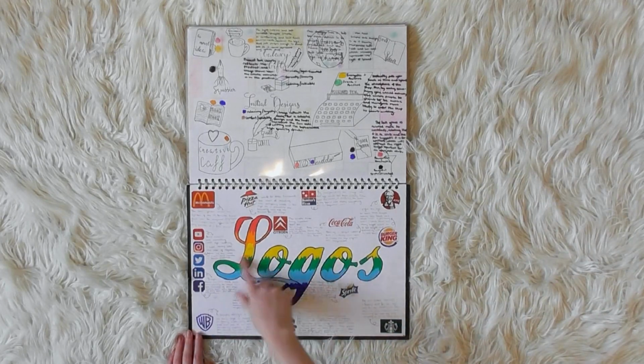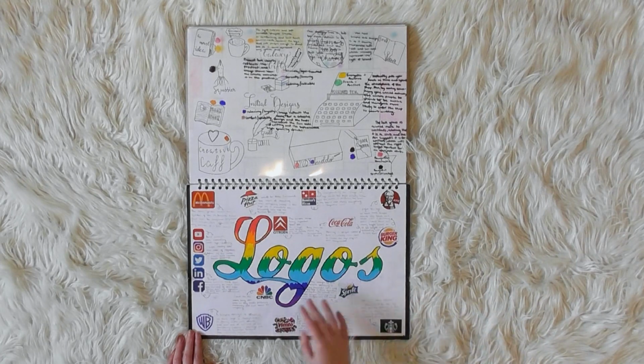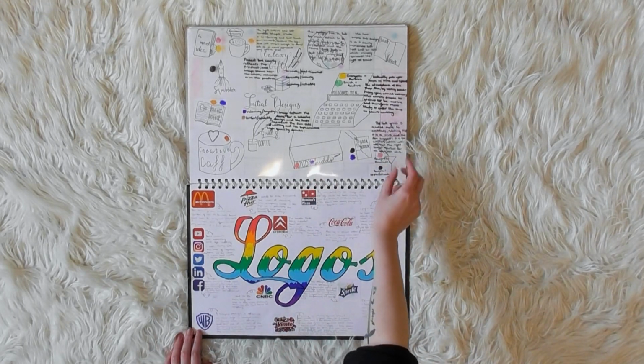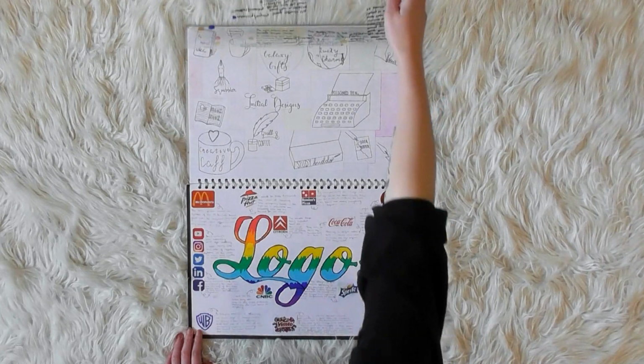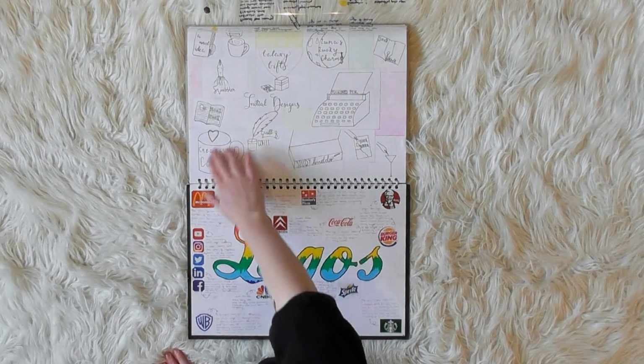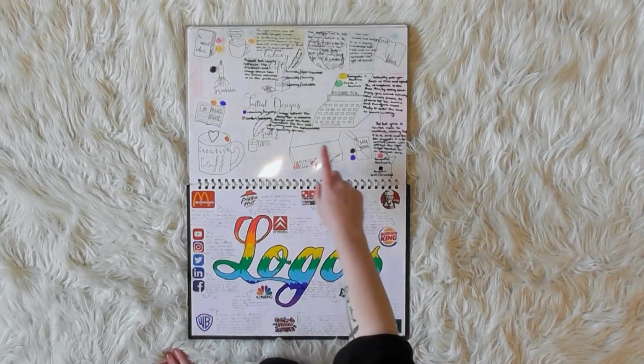Again, I've got that same Coca-Cola font that I was writing out. I don't know why I did rainbow throughout this book. I think it was just so it could match any of the colour schemes that came up. But yeah, a bit of analysis on all of these. And here I used acetates to annotate some of my initial concepts. So I drew out all my different designs here, and then over the top wrote about them.